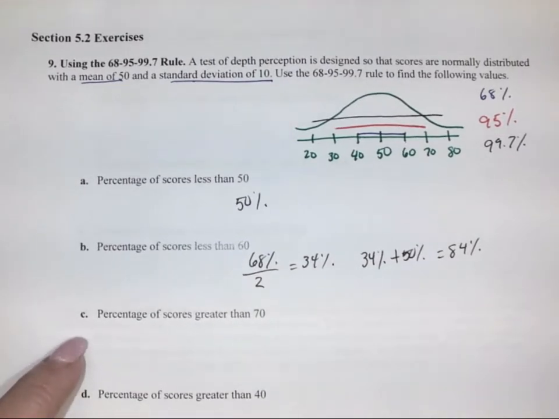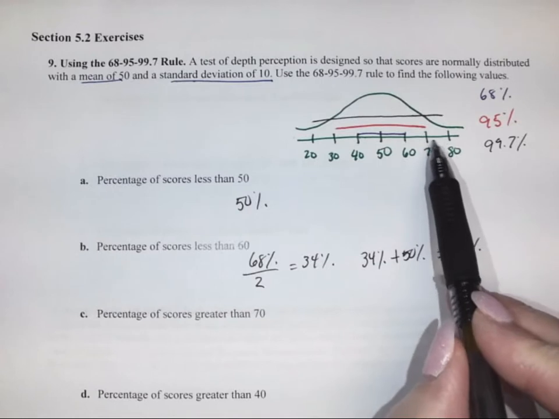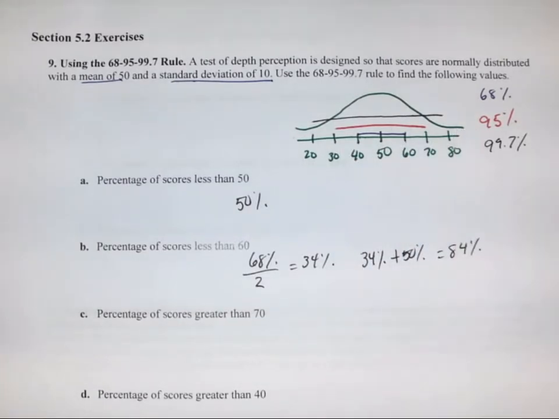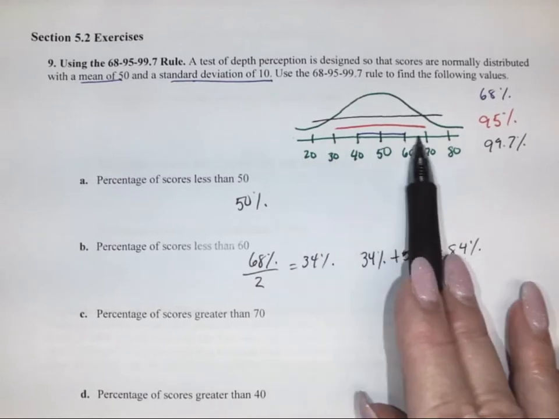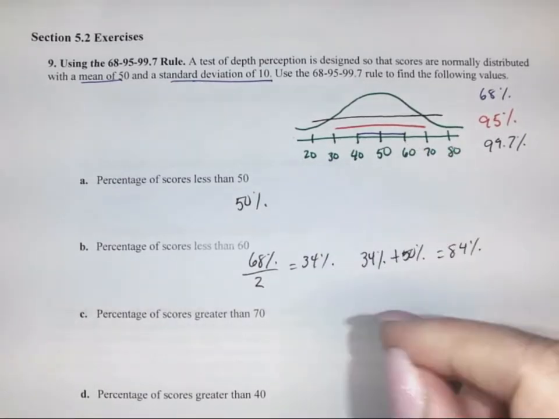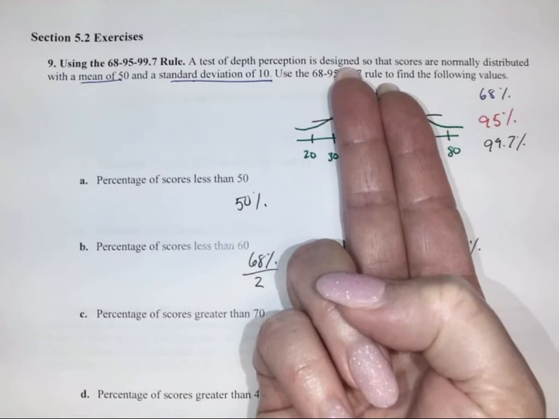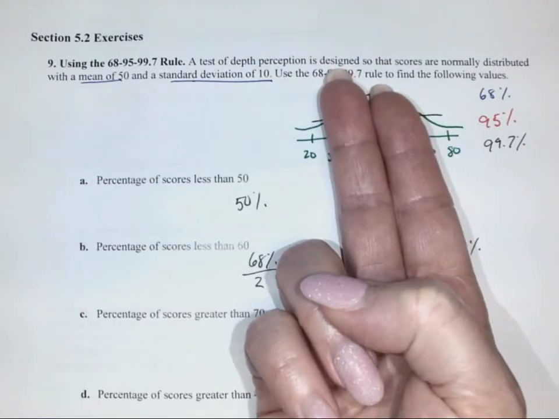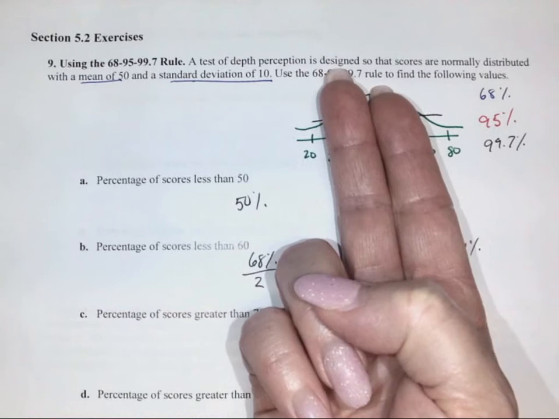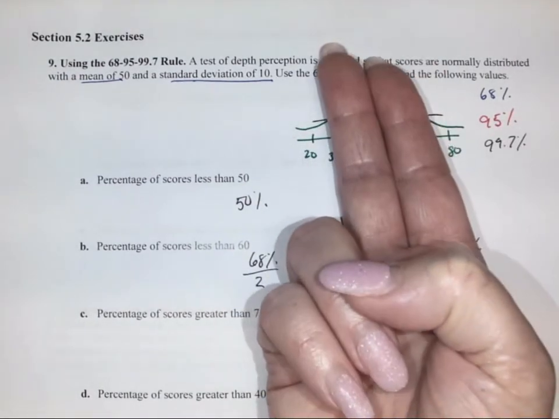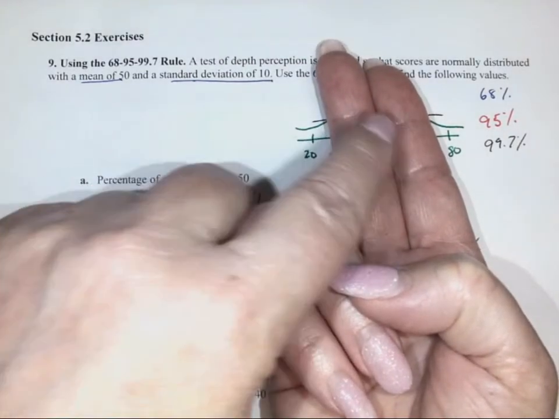The third part, Part C, the percentage of scores greater than 70. Well, now we understand greater than 70, between 30 and 70, it is 95%. Let me make sure, 95% of our data lands here. So if we have this part right here, and let's do 2 fingers, if that part right there covered up is the 95%, then this part and this part is going to be a total of 5 left, because 100% of our scores, 95% of them are landing right there. So part of it's here and part of it's there.